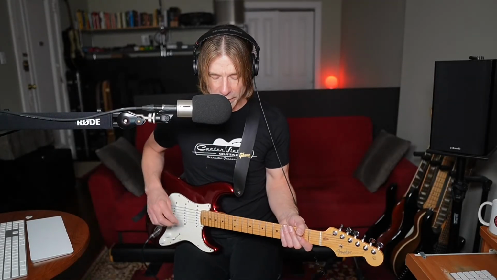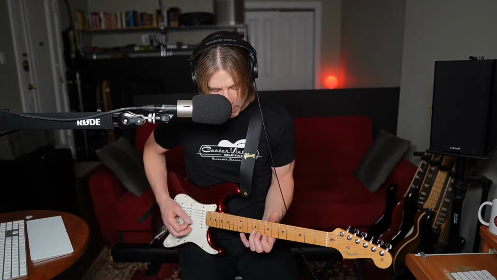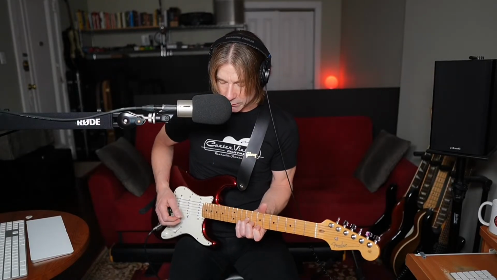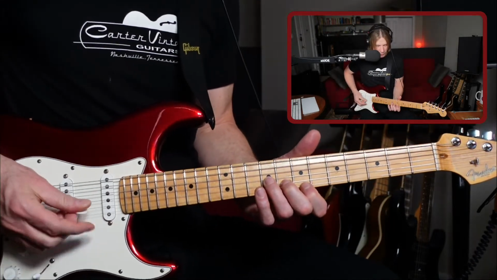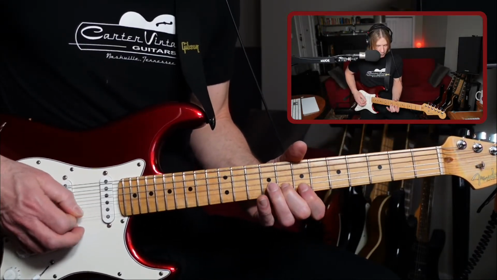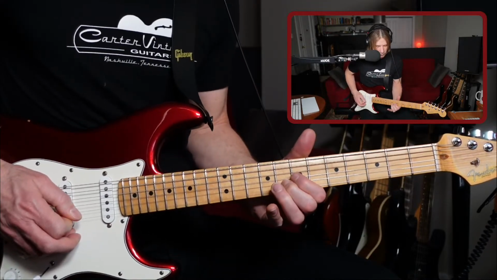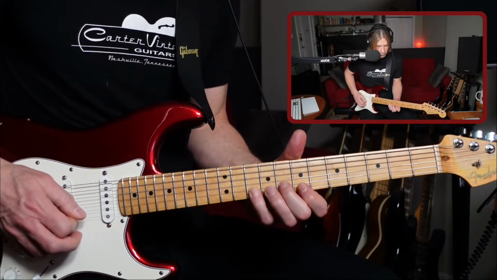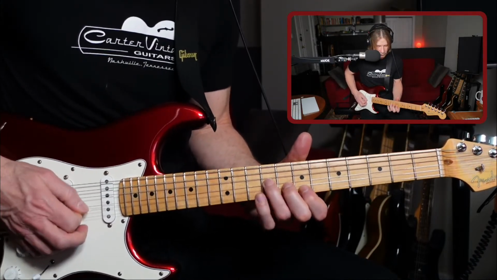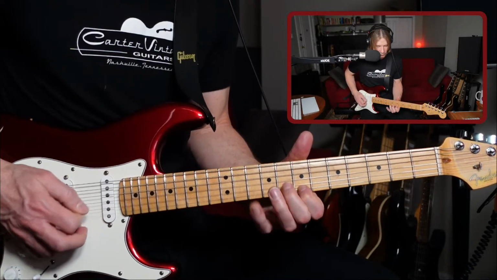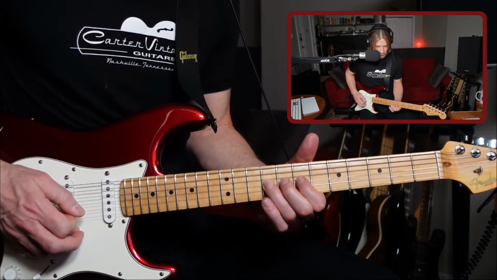See, if we have this loop right here, and if we took this first minor shape with the root right here, you took something like this, the shape right here. What you could do is you take this, you just kind of play the minor pentatonic scale there. Oops, not that note. Or up here.